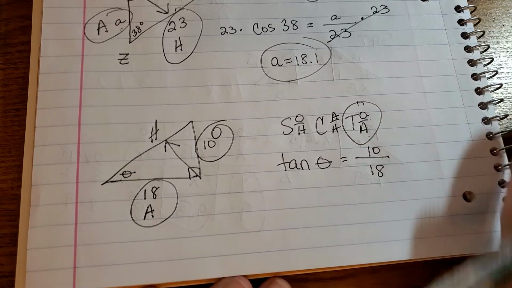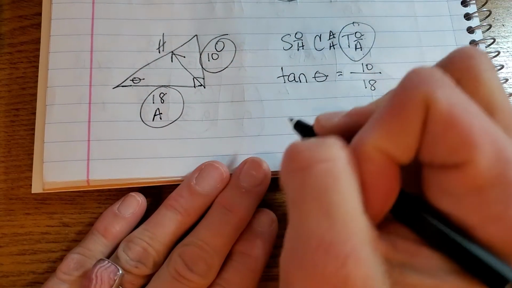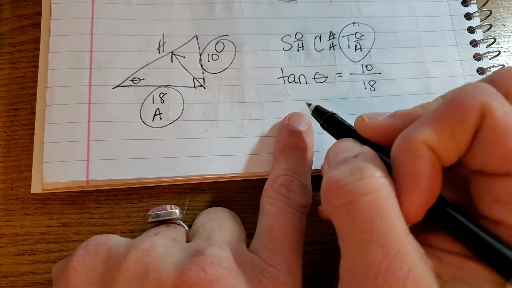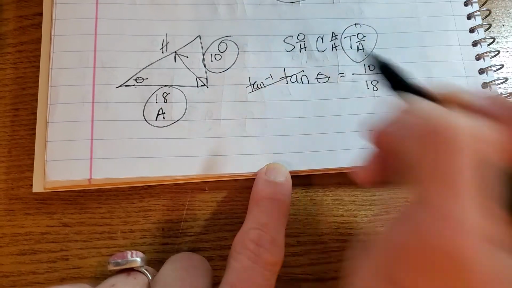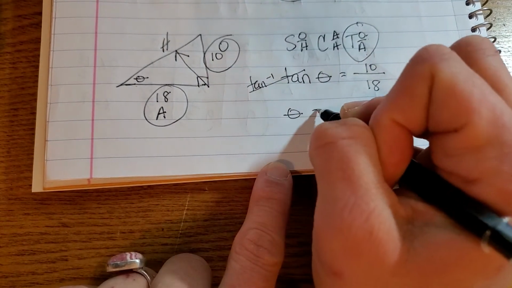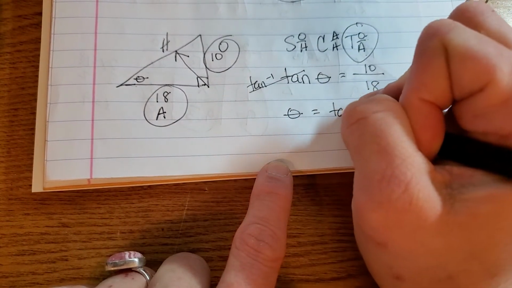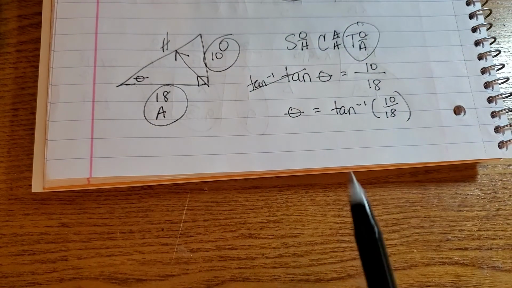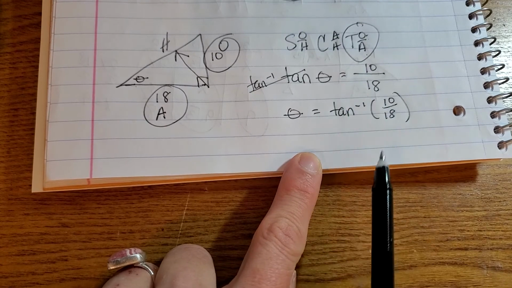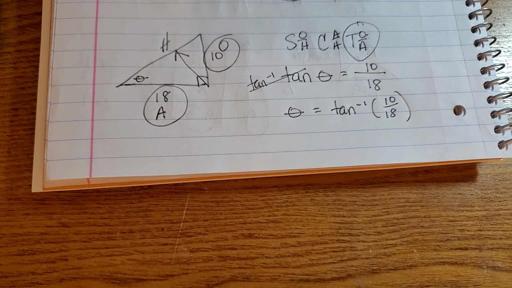All right, now this is where we have to use that inverse, because what we're really doing is taking the inverse tangent here to get rid of that and give us just theta. But what we do to one side, we have to do to the other. So we're going to take the inverse tangent of 10 over 18 as well.